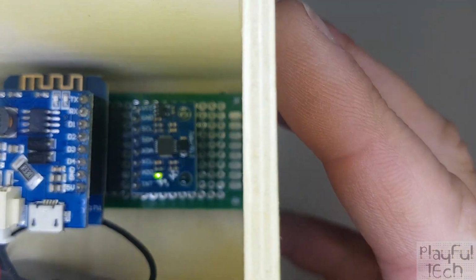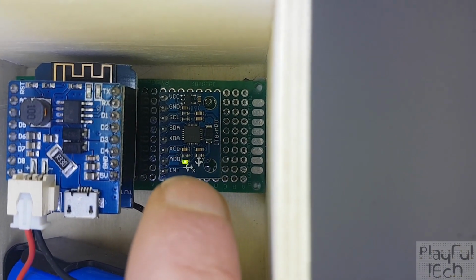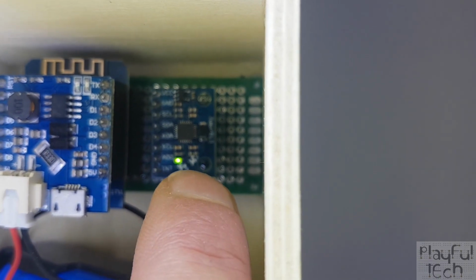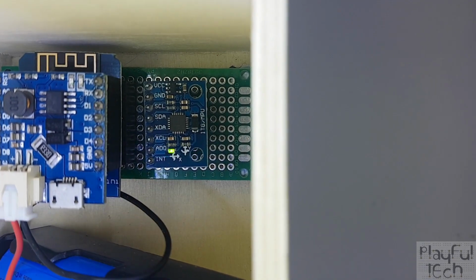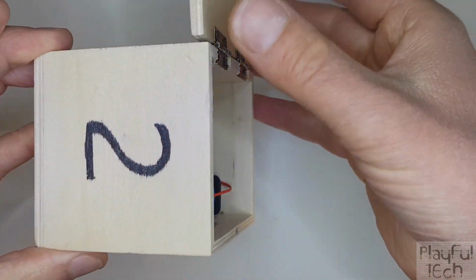But if I show you it again, actually look at the markings on the board here. You see a little X arrow here pointing to the right, and we've got a Y arrow here pointing upwards. So these are the other axes that the accelerometer recognises.